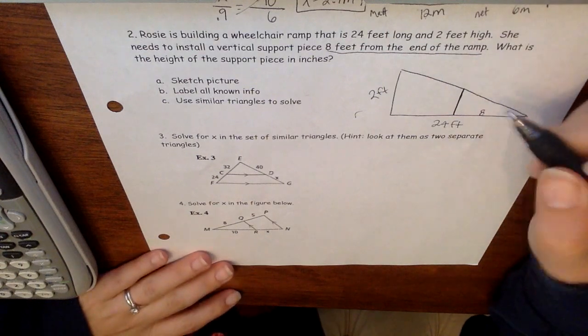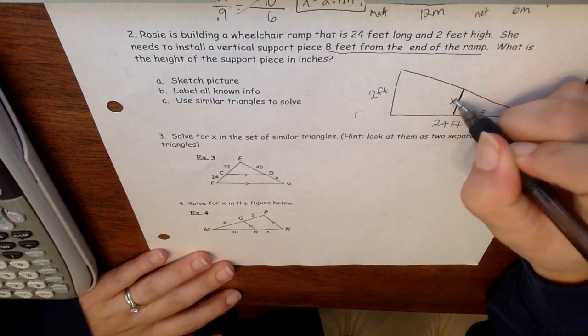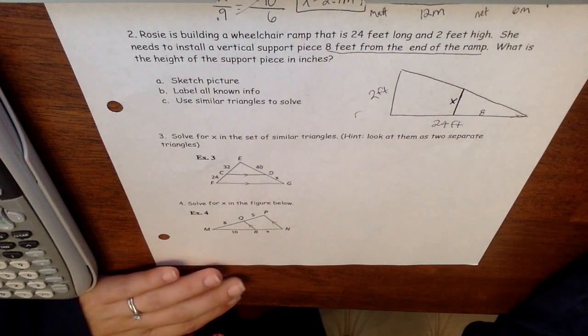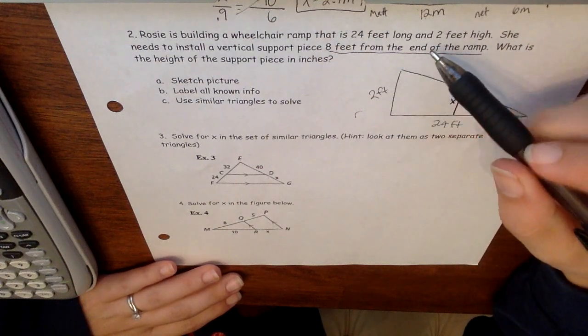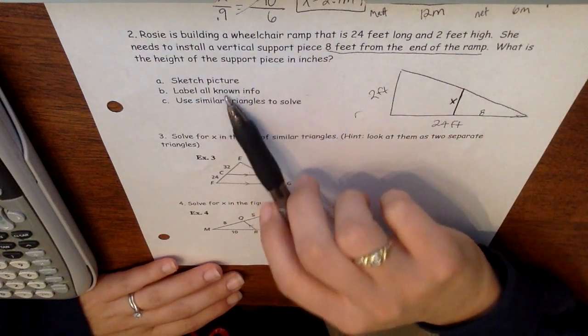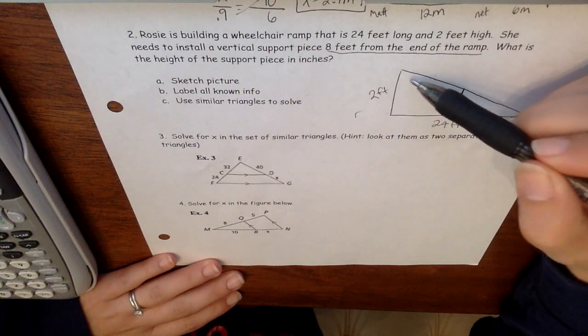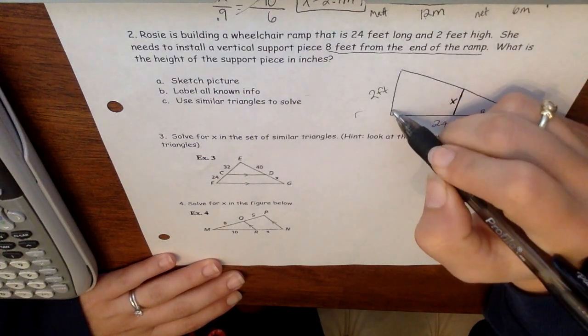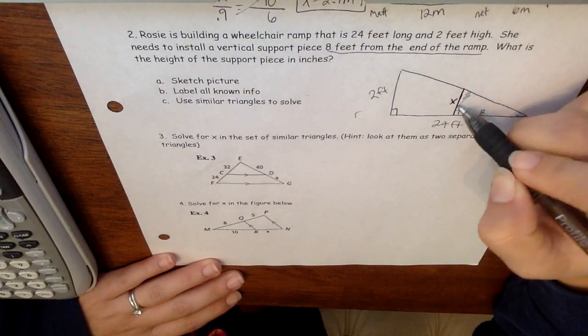What is the height of the support piece? So we're looking for this vertical height. I've drawn a picture, and I have labeled all my information. So you see the two triangles. You should see this big triangle. They're both right. And then I'm going to shade this in right here.